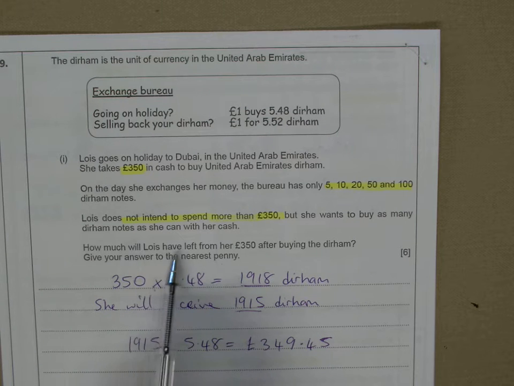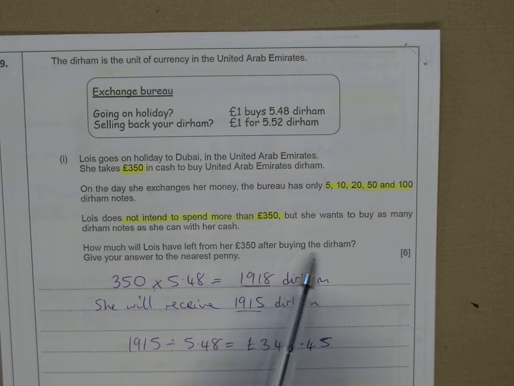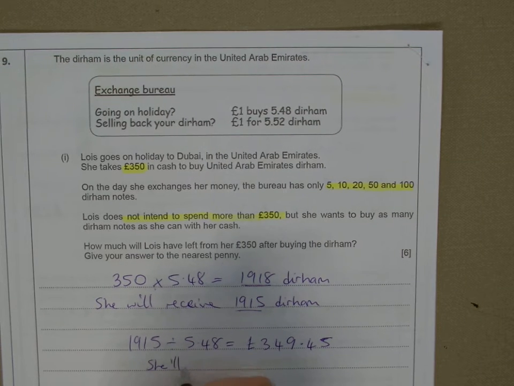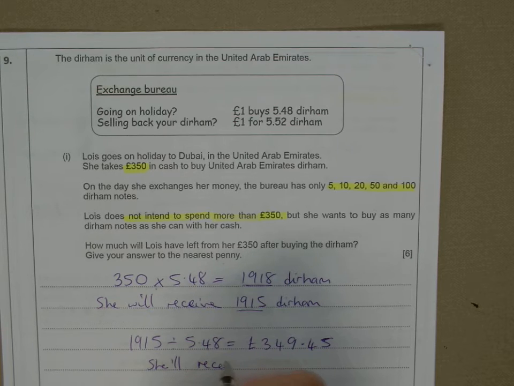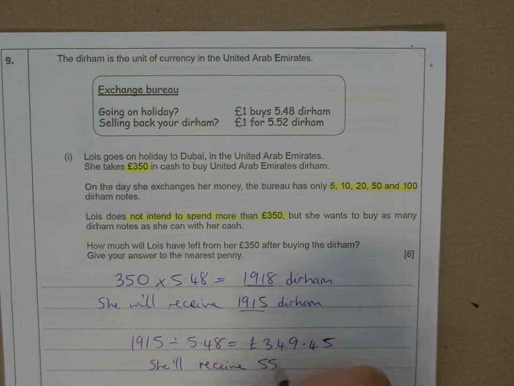So how much will Lois have left from her £350 after buying the dirham? Give your answer correct to the nearest penny. Well, if you think about it, it won't be much. She'll receive 55 pence change from her £350. Okay, 55 pence change.